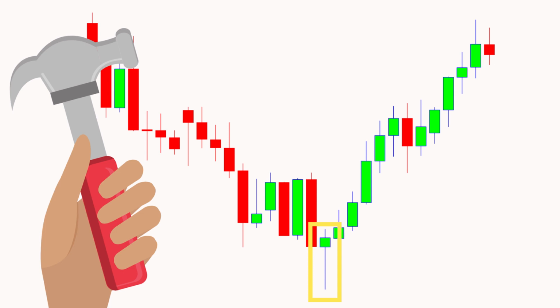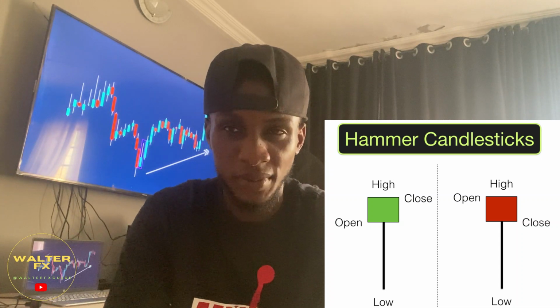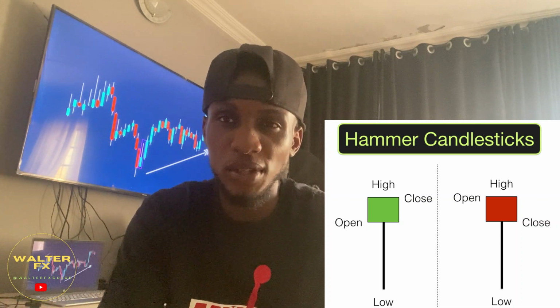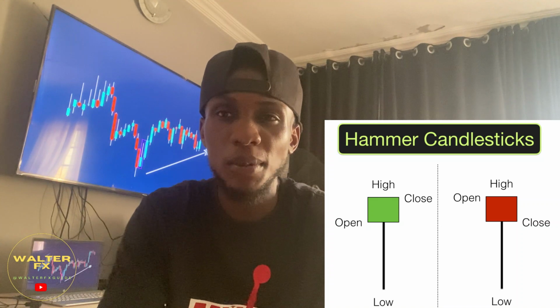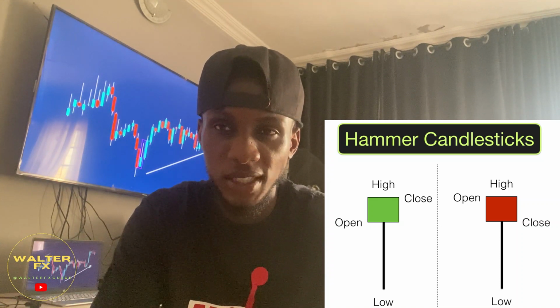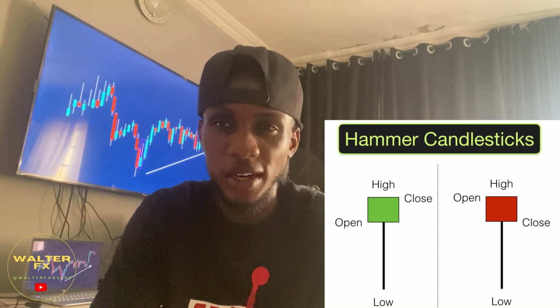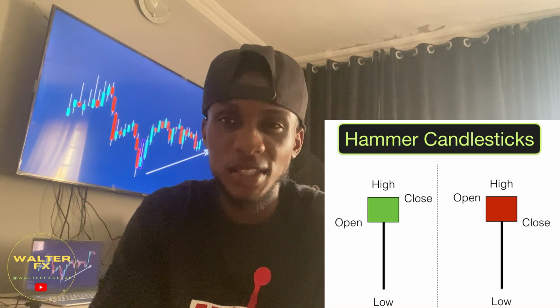The hammer candle looks like a hammer. That is, it has a full body on top, with a wick at the bottom. Remember what I told you a wick is? A wick will show you the highest and lowest points price got. Then the body shows the opening and the closing price. So the hammer candle normally has the body at the top and a long wick underneath it. This shows that the sellers are losing strength in the market and it's time for the buyers to take over.